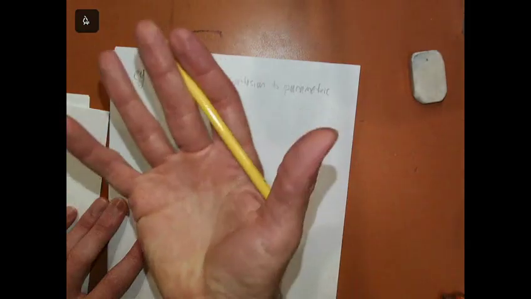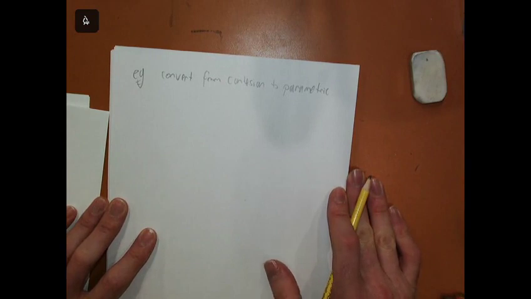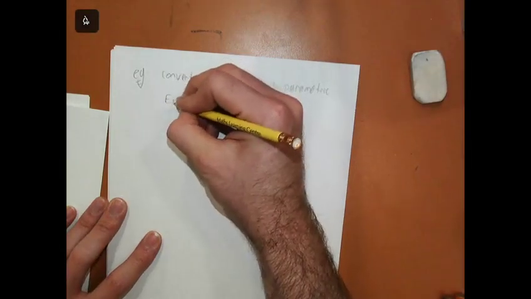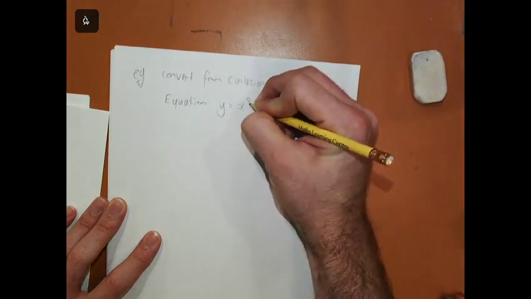Well, if your Cartesian equation is an ordinary function equation, like y equals something, then there's a really straightforward way of turning it into a parametric version. So if you've got an equation y equals x cubed, then the points on the curve all have an x coordinate.